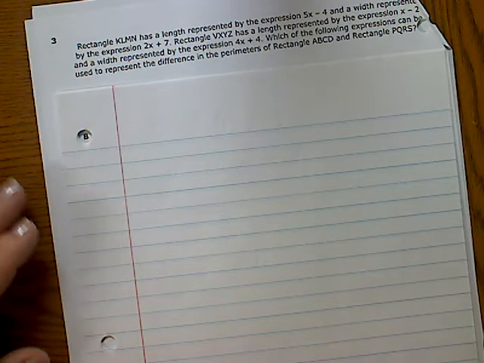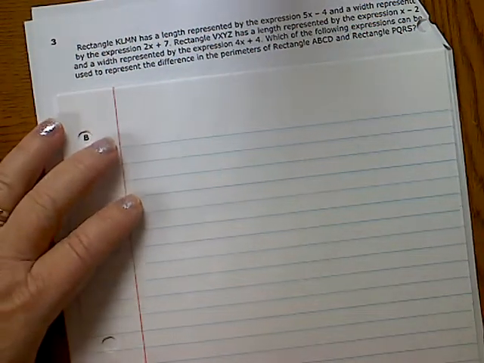I am going to do number 3 because this is a problem that I know that there's one of these on your assessment, similar. I also know that there's something similar on your review. So hopefully this will help you be ready for that.